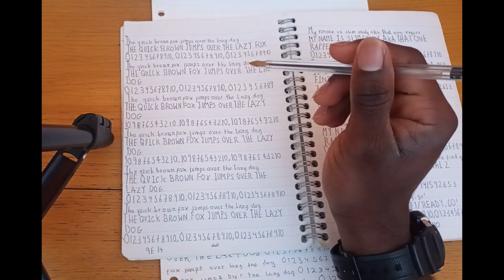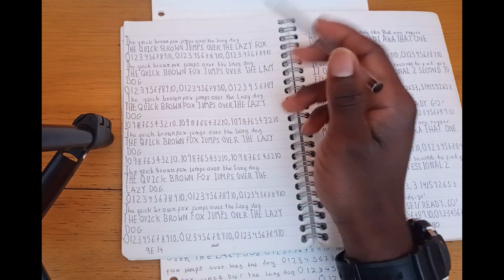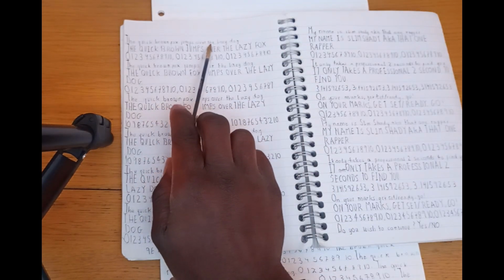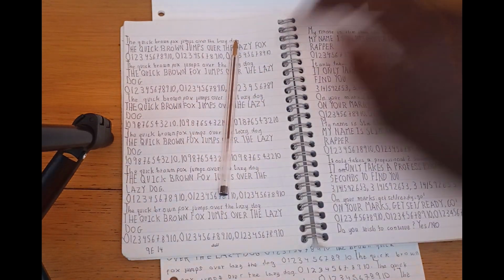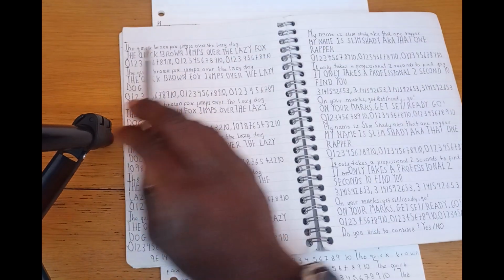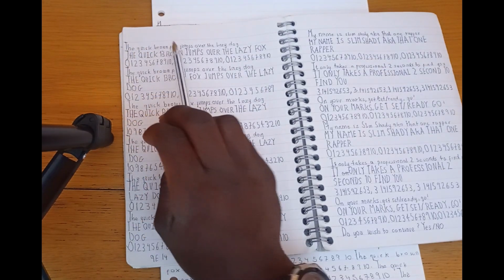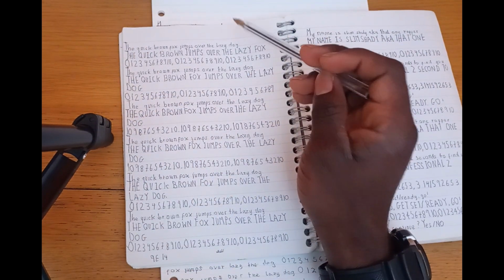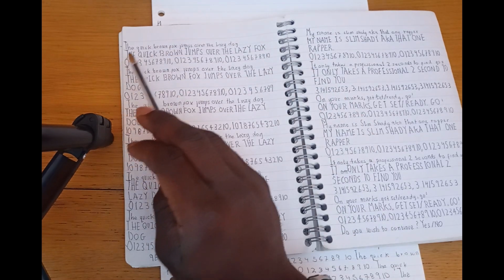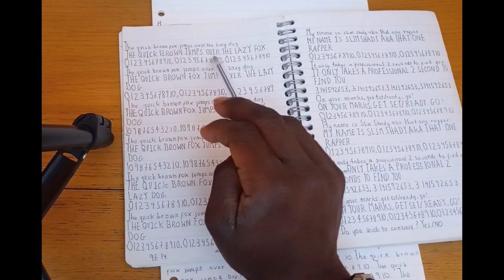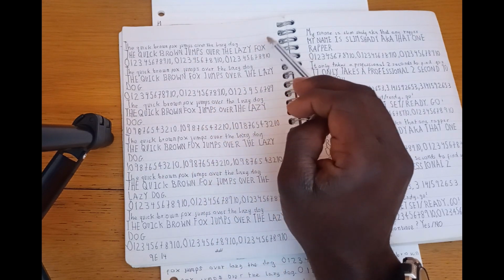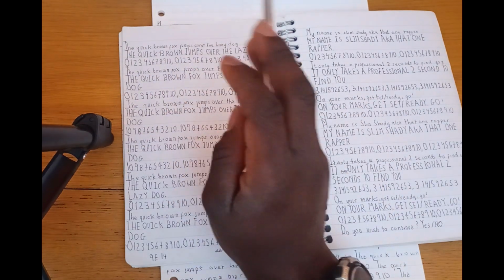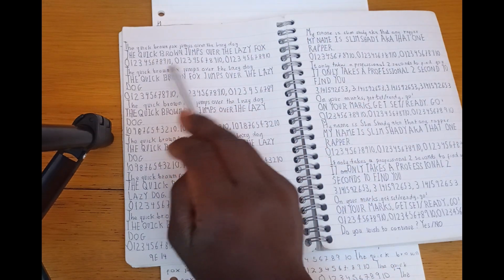It was quite tricky because, looking at this page here, hopefully you can see it on the camera. You have the quick brown fox jumps over the lazy dog in small letters, but then you come down to the caps. It just says the quick brown jumps over the lazy fox. Which, hang on a minute, that isn't the right sentence. It's meant to be the quick brown fox jumps over the lazy dog. But over here, it's not the same thing.